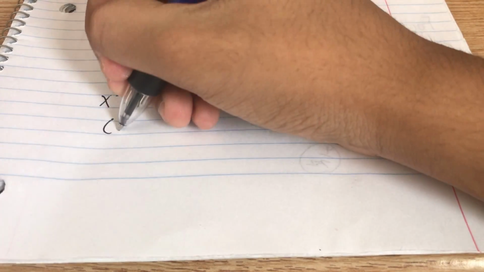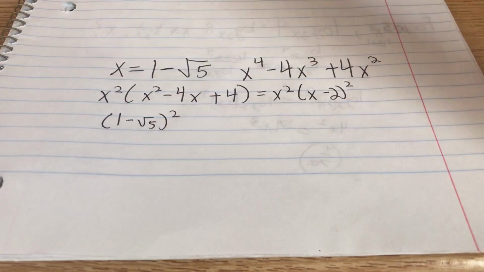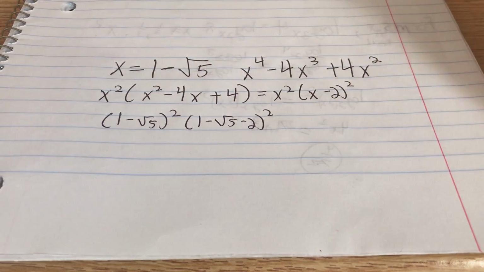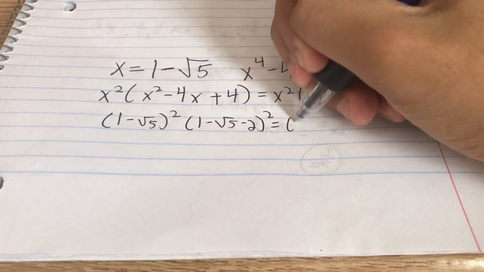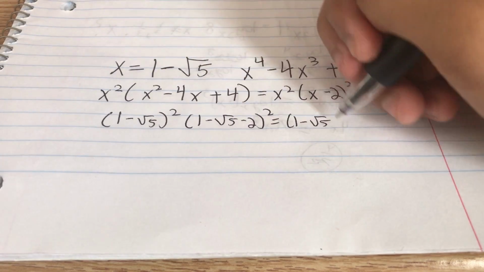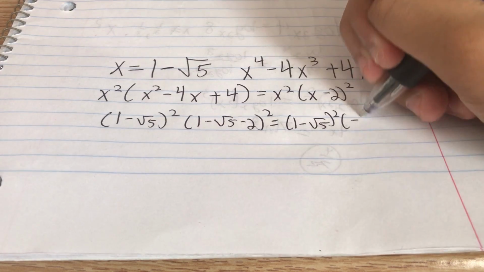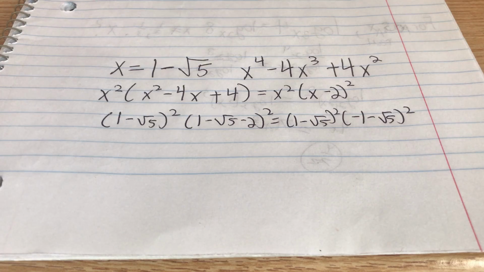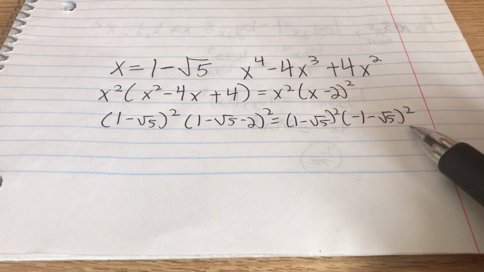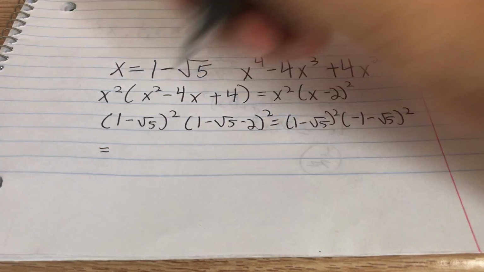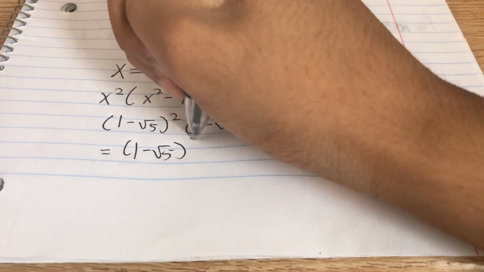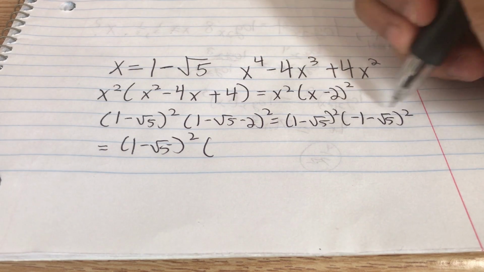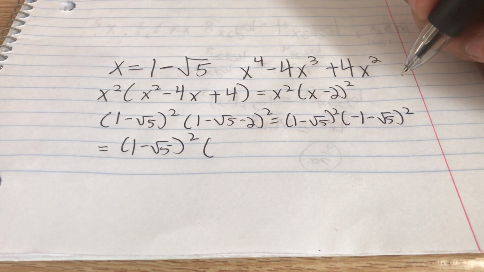So we got 1 minus the square root of 5 squared times 1 minus the square root of 5 minus 2 squared. Let's cancel out some. Let's just take 1 minus 2 over here. So we got minus 1 minus the square root of 5 squared. We can factor out a negative 1 from here. So that equals, again, 1 minus the square root of 5 squared, and then we can factor out negative 1 from here. We can get 1 plus the square root of 5.